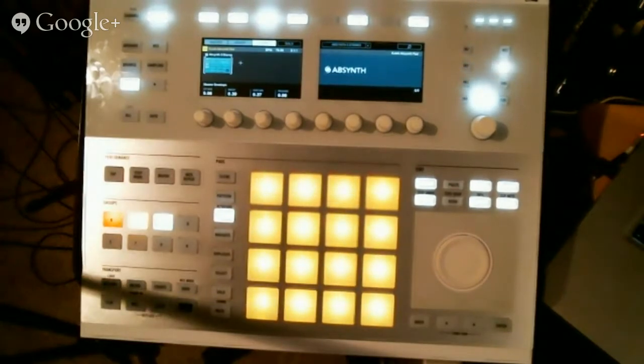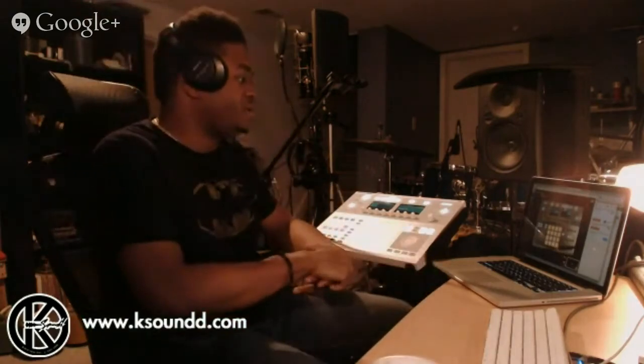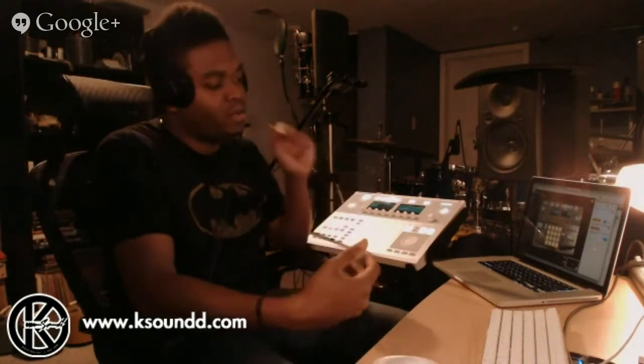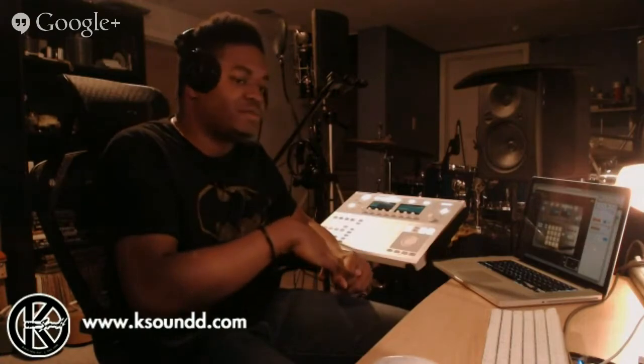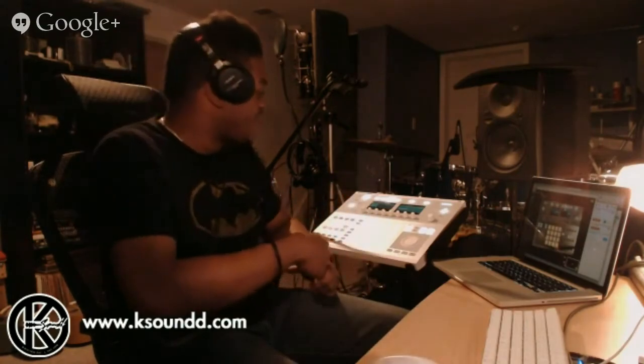Okay, so what we did today was we were able to accomplish a decent 4-bar loop using a kick. I would say it was a snare, like a rim shot type sound. Added some hats in there.